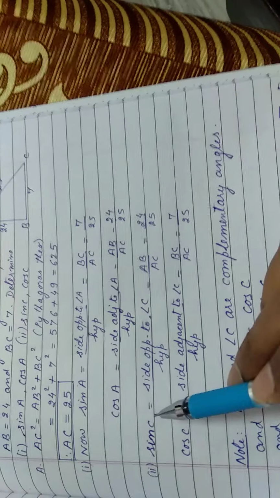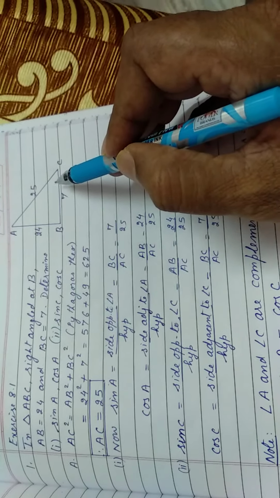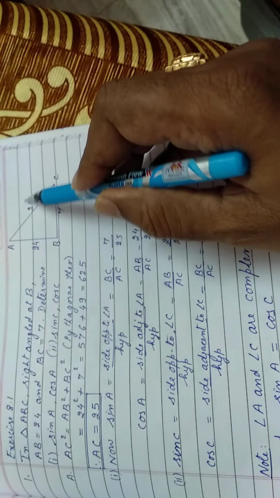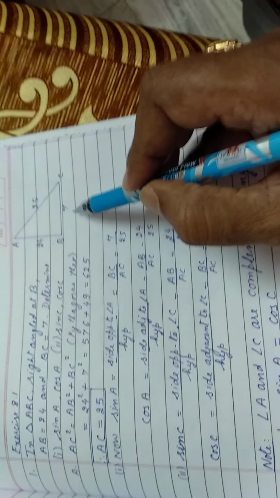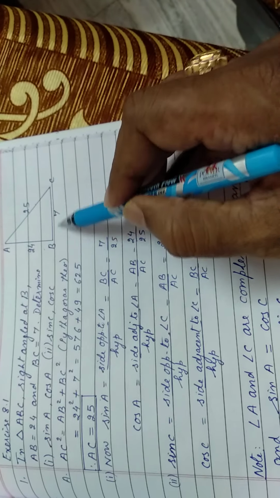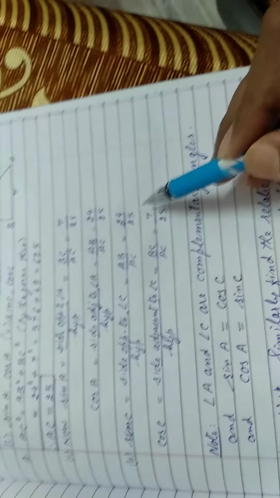Now for angle C, you can see this angle C. For angle C, sin C means the opposite side of C will be this one. Sin C will be opposite by hypotenuse, 24 by 25. And cos C will be 7 by 25, the side adjacent to C by hypotenuse. Okay, so we have written it.